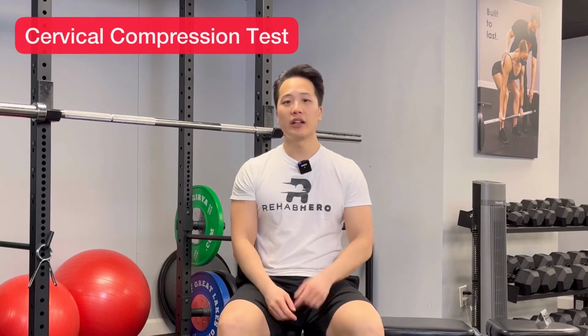First, we're going to do what's called the cervical compression test. For this test, all you gotta do is give yourself a bit of a chin tuck, place both hands on your head, and compress your neck downwards. If this actually reproduces your pain, it's considered a positive test.